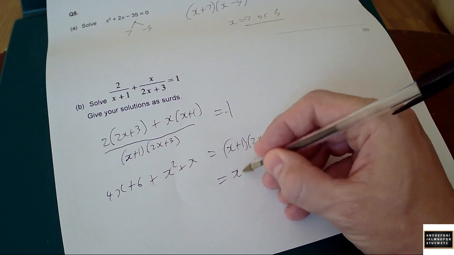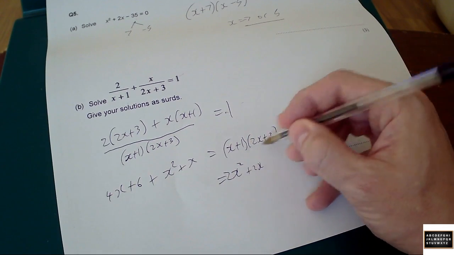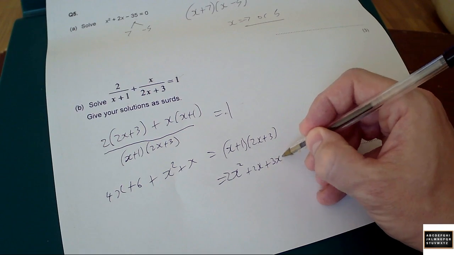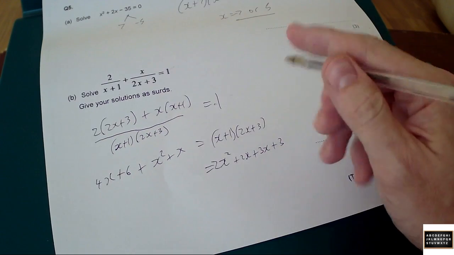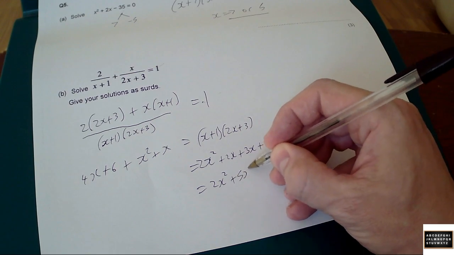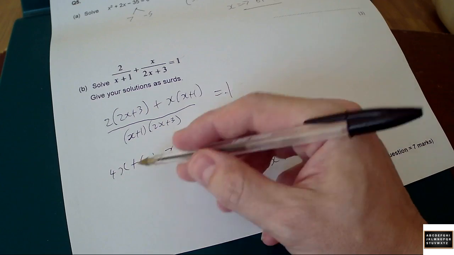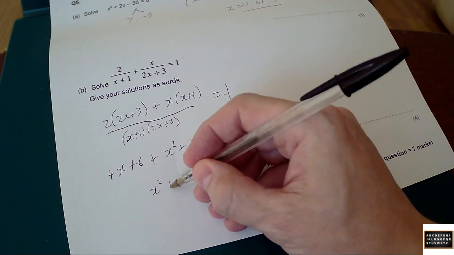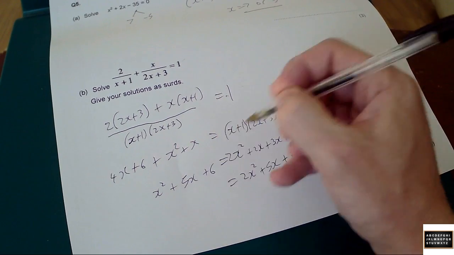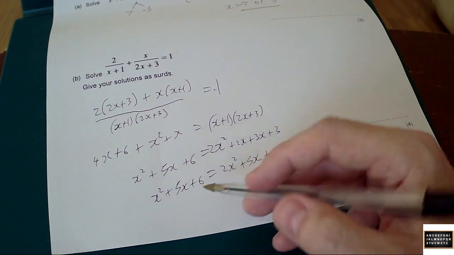And then I'm going to multiply out these. So first 2 terms would be 2x squared. Inside terms would be 2x. Outside terms would be 3x. Last 2 terms would be 3. And this would give you 2x squared plus 5x plus 3. And then here on this side, we're going to have x squared plus 5x plus 6. So that's what's going to happen here.